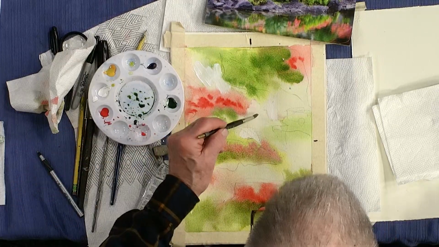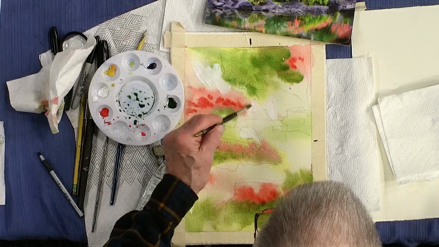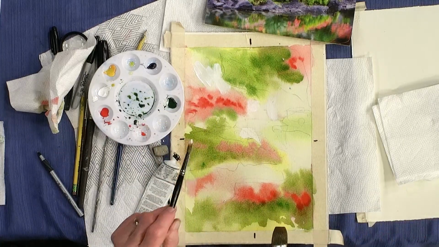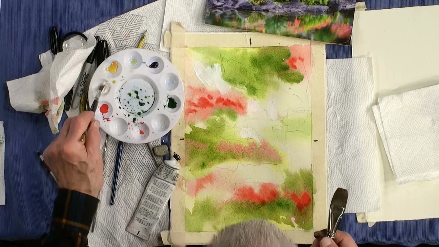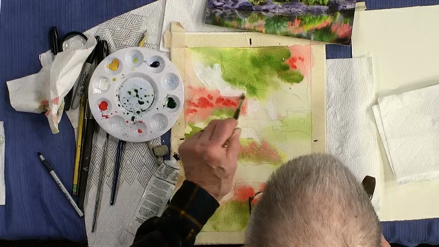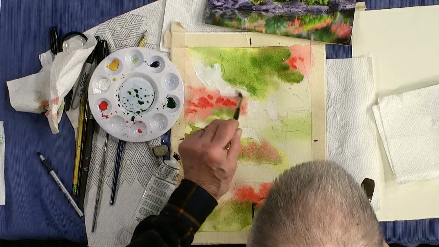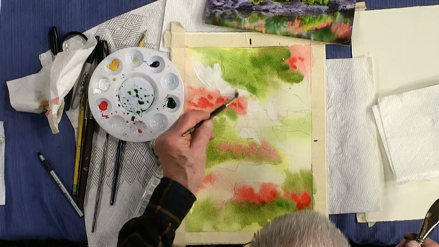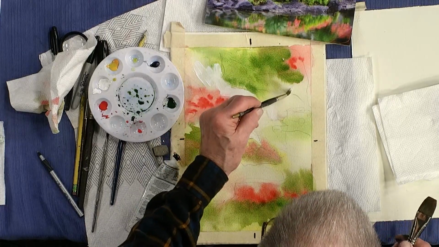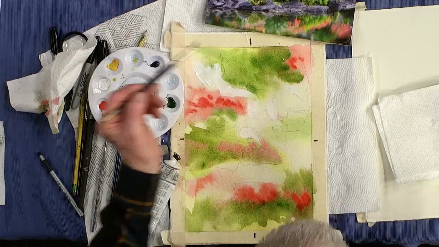Where are we? Okay, over here. Now, in the photograph, it's sort of a bluish color. I'll put probably a little bit of that color in there, but I don't have to do a lot of that. Let's make this a little lighter up in here, cut into there.